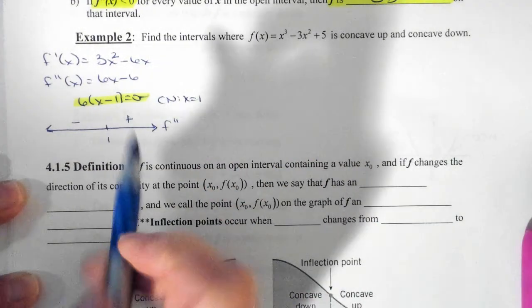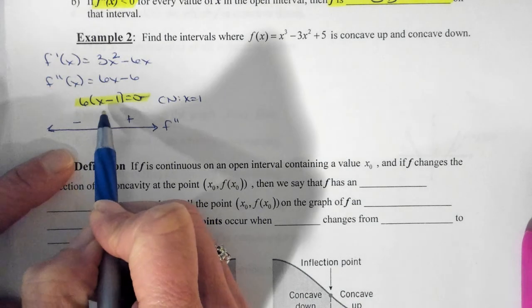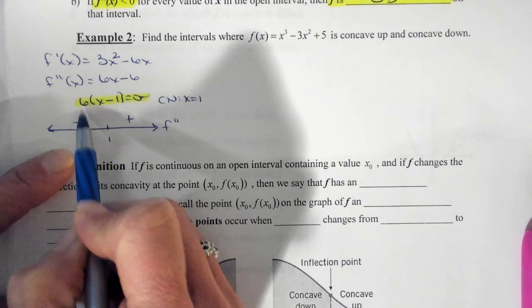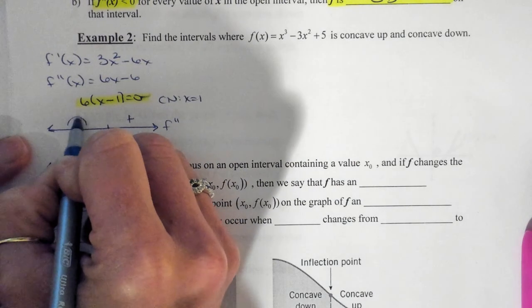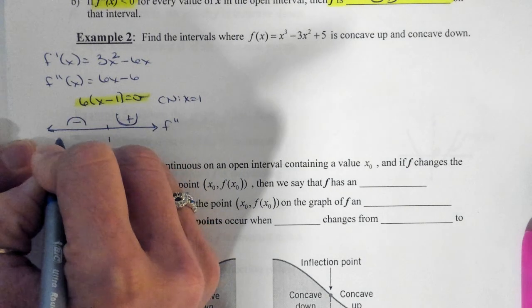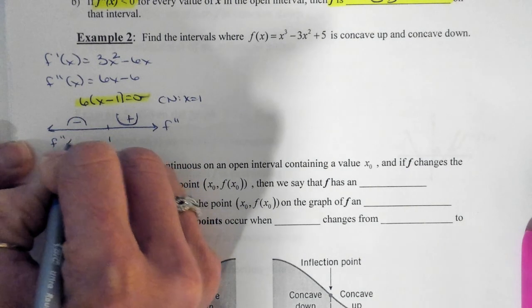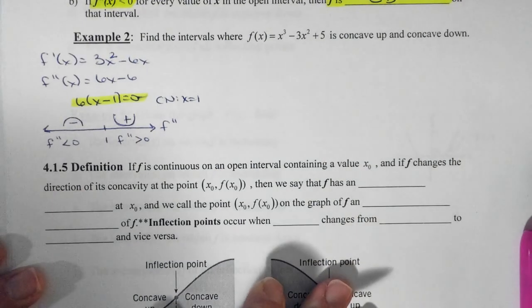If you don't believe me, here we go. I'm just going to pick over here, let's pick 0. That's the easiest one. 0 minus 1 is negative 1 times 6, negative. Everybody good? Okay, so this is concave down, and this is concave up. The reasoning or justification for this would be f double prime is less than 0, and this one is f double prime is greater than 0.